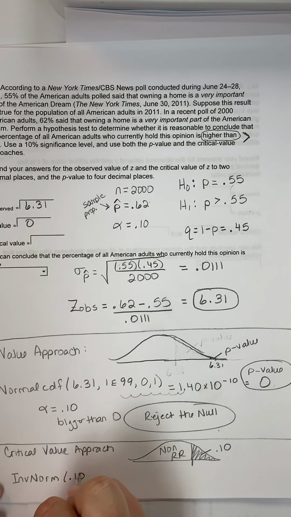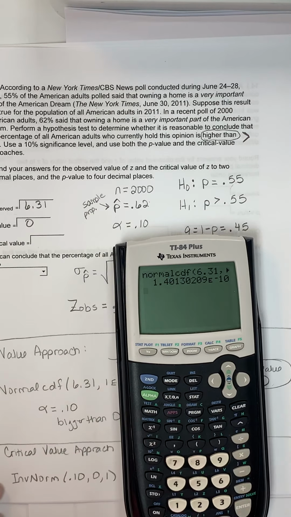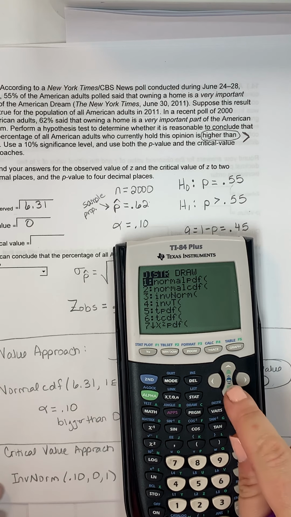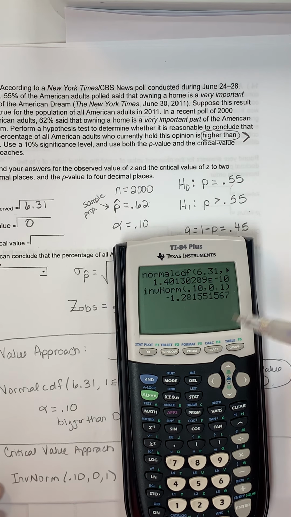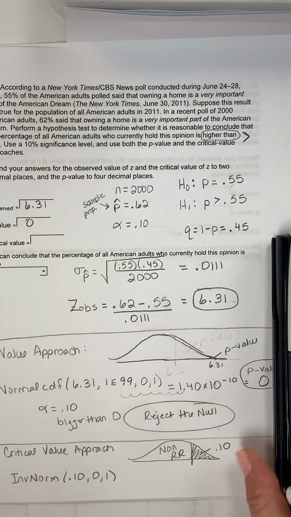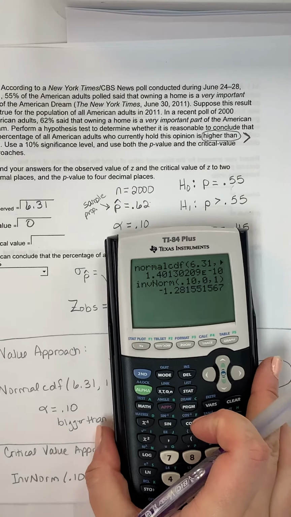Now we're going to do inverse norm. Our area is 0.10, comma 0, comma 1. We're going to go back to second vars, down to inverse norm. Our area is 0.1. Now, this is going to give us a negative, but we're going to make it positive because remember, it's actually everything to the left. So I would have had to put in 0.9 because it's calculating from here over.